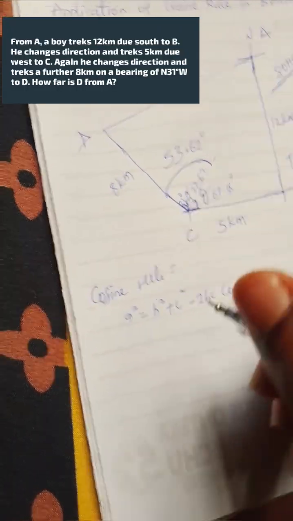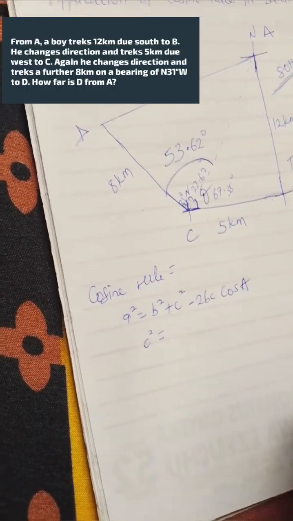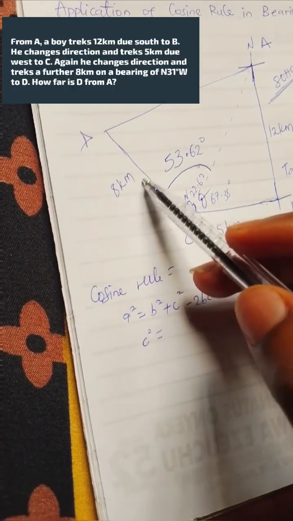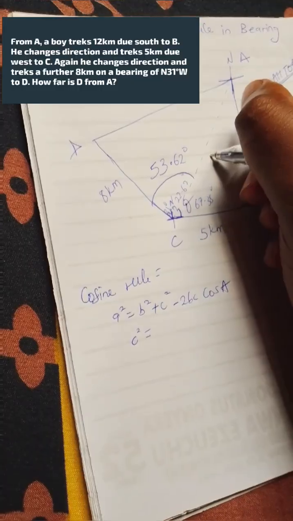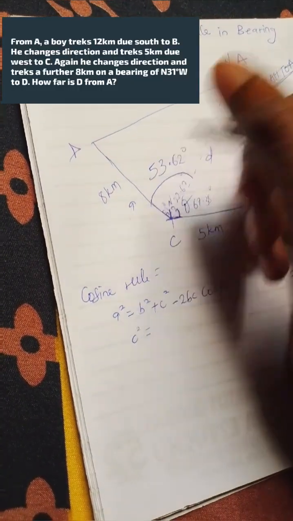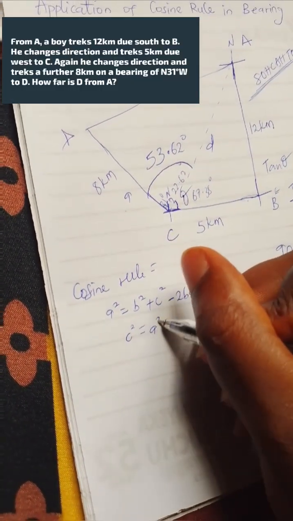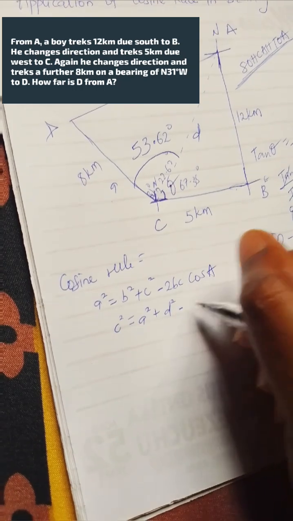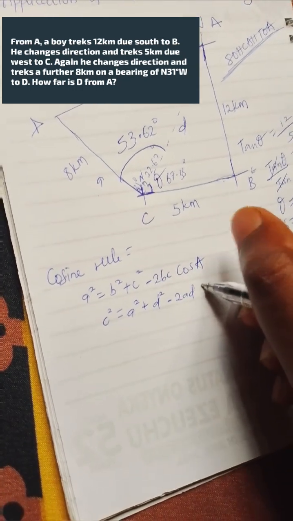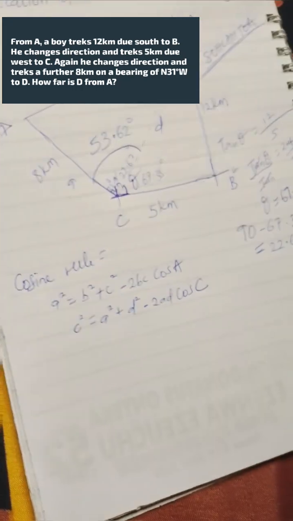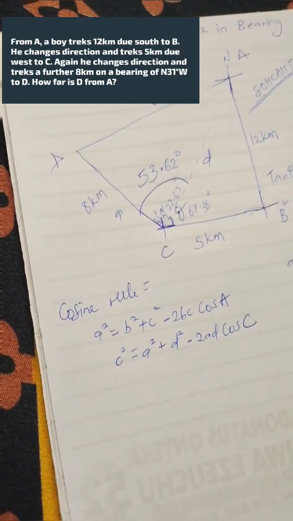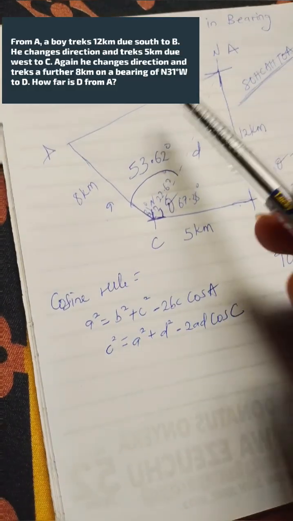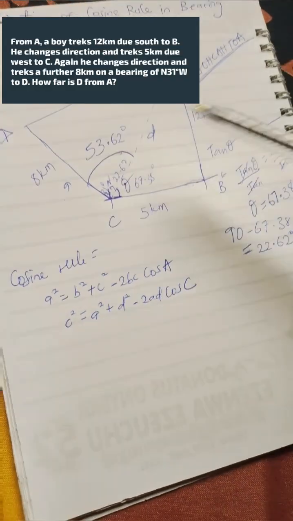So I'm going to be having that c squared is equal to, let me just call it, this side is going to be my small d and this side is going to be my a, is equal to a squared plus d squared minus 2ad cos c. Now, as you can see, we already have that our a is 8 kilometers, but we don't know the value of our d. So before we find what we are looking for, we have to first of all find d.